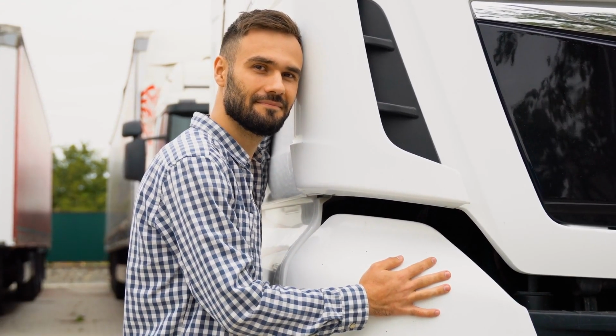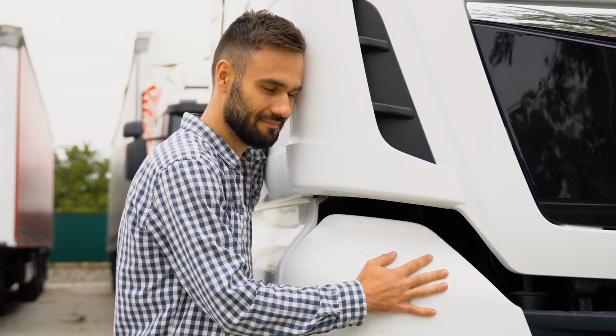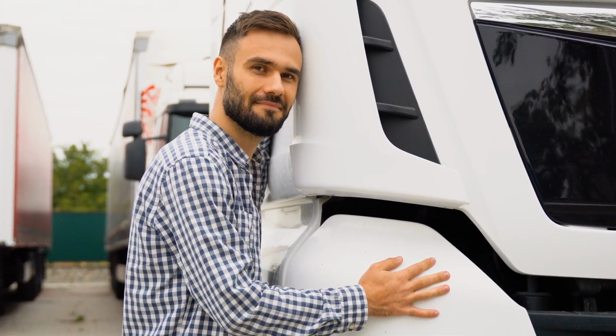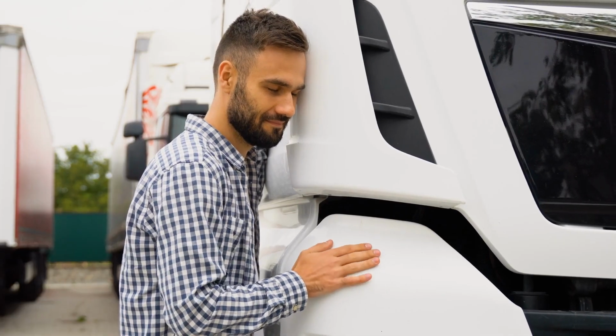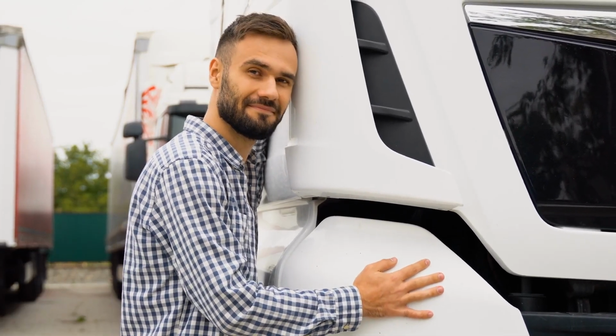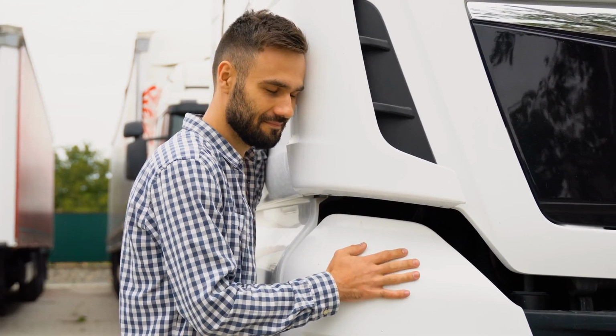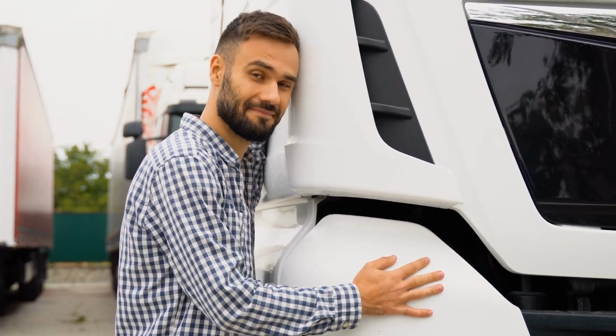Listen for gurgling. Air pockets or a failing thermostat often cause bubbling noises in the coolant system. A quick replacement can solve this. Thermostats are cheap and easy to swap. Inspecting the radiator and fan system. If coolant and the thermostat check out, move to the radiator and fans.